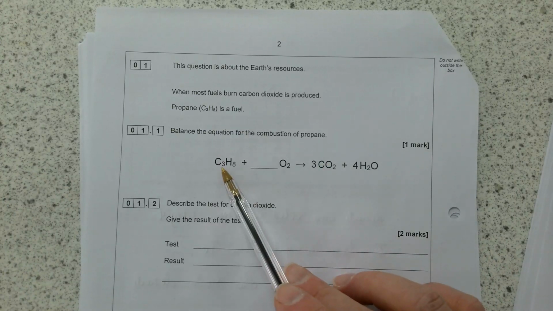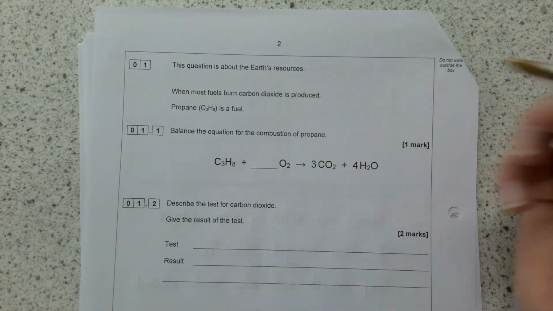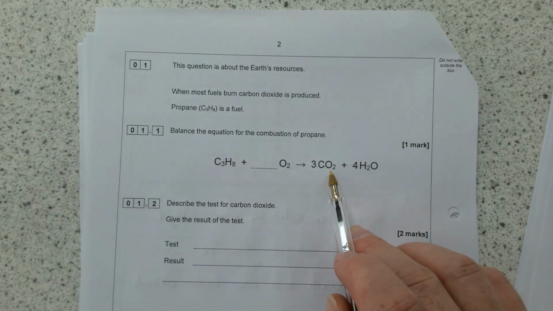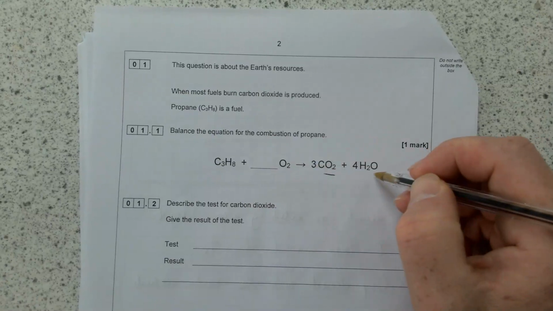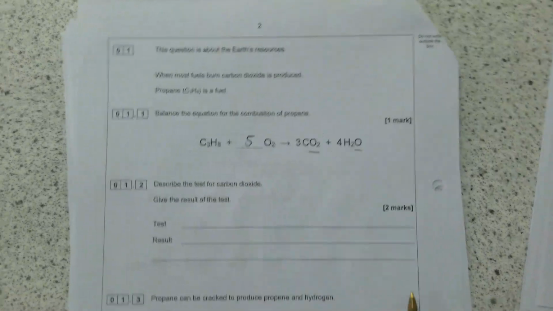Propane is that molecule. You may or may not remember that propane is that structure, 3 carbons and 8 hydrogens. But when you burn it, you get carbon dioxide and water. To balance this equation, we just tot up the oxygens on the right-hand side. There's 6, which is 3 times 2, add 4, which is 10. So 5 lots of 2 is 10, so that's the answer there.